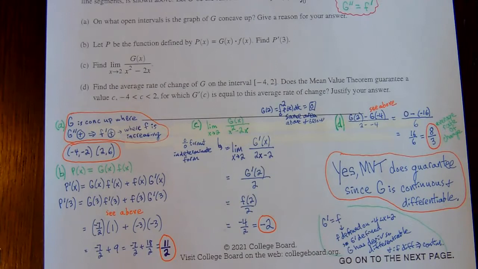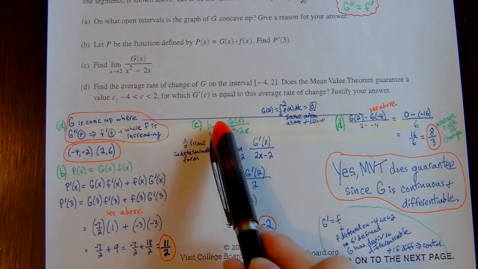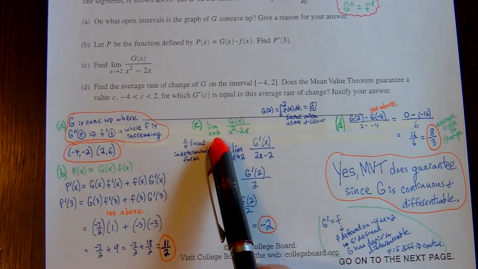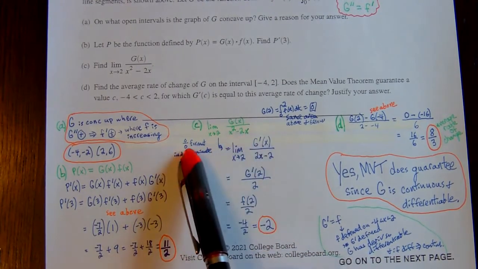All right, let's be careful with our notation on letter C. This is a pretty basic L'Hopital's rule problem, but we have to be careful with the notation. You have to make sure you write your limit notation down when you take the derivative of the top and bottom. But first things first, I got this limit problem. When I plug in the 2 for the x's, I get 4 minus 4 on the bottom. I get 0 on the bottom.